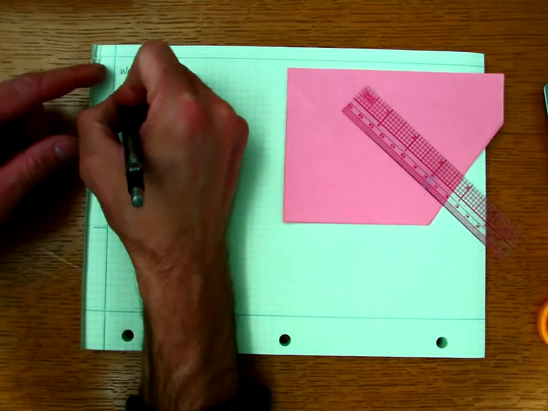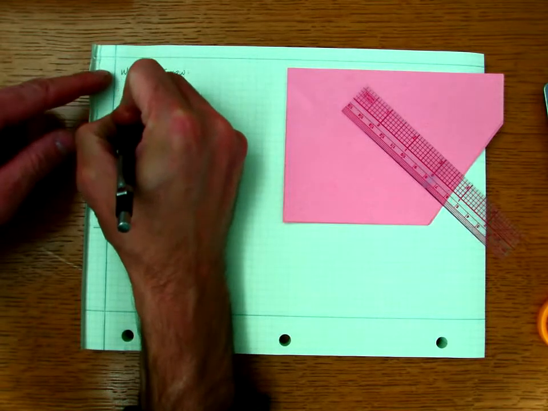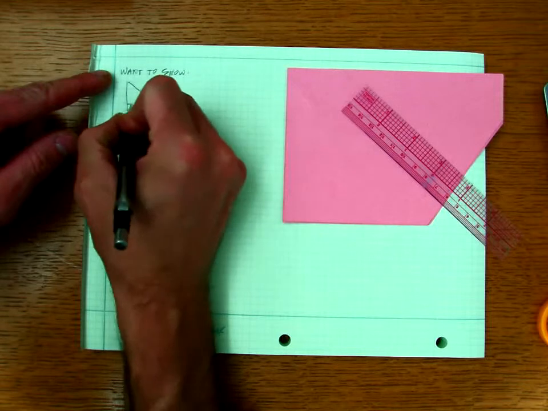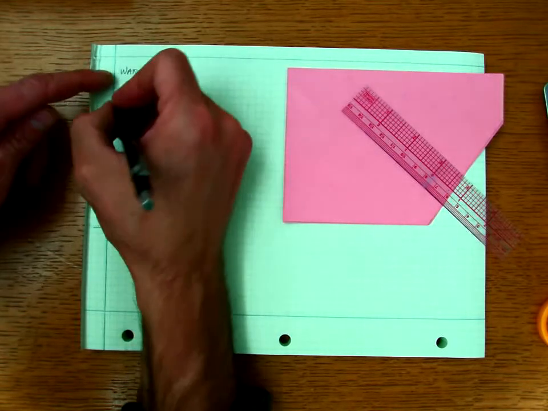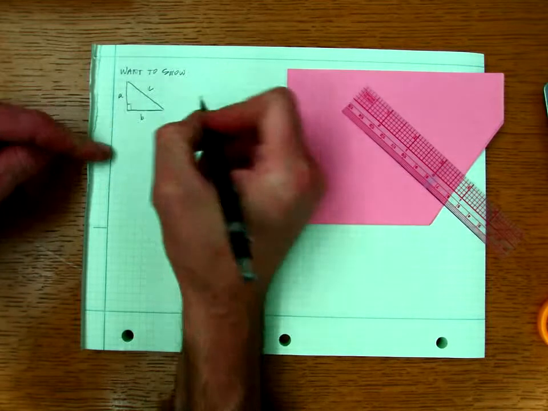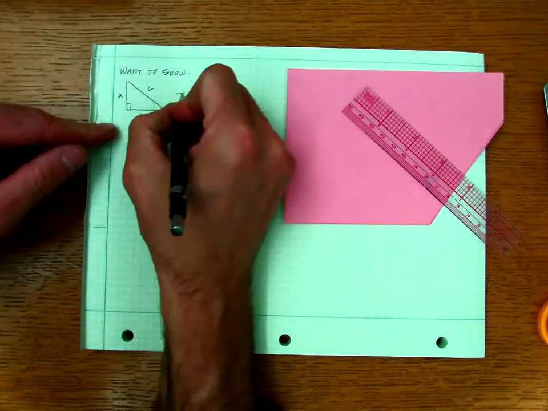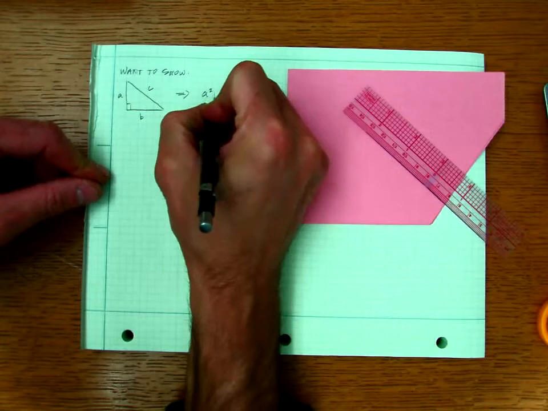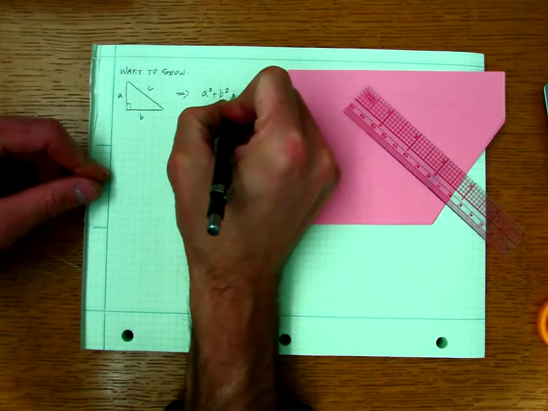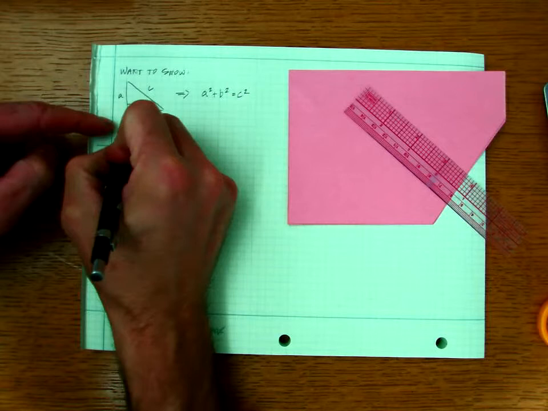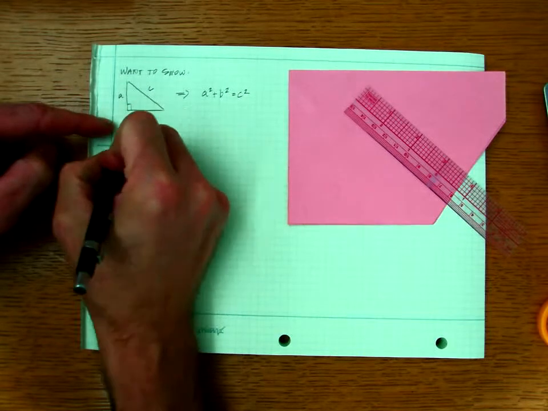Well, the Pythagorean theorem says that if I have a right triangle whose sides listed, let's say, in order of magnitude are A, B, and C, then the following relationship is true about A, B, and C: A squared plus B squared equals C squared. So that's what we want to show, and so let's go ahead and sketch out a proof.